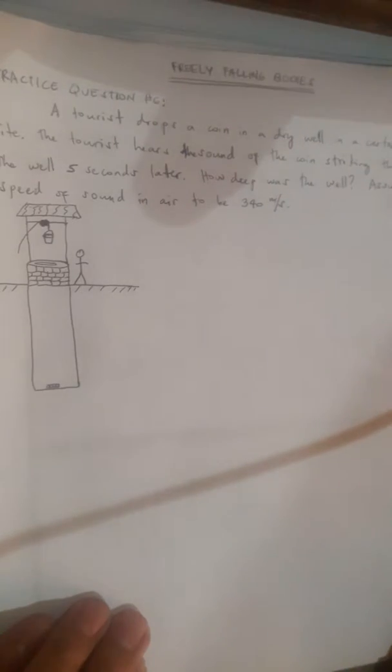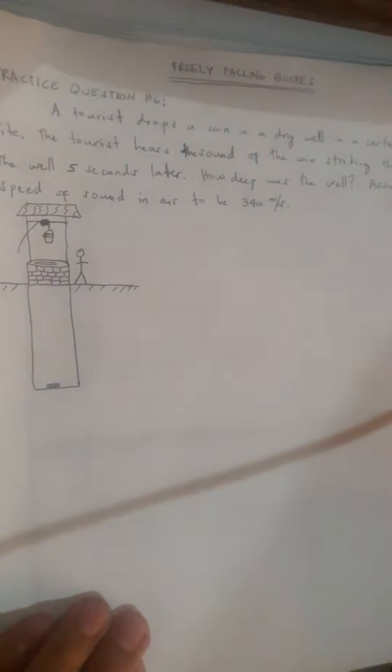Alright, let's proceed to practice question number 6. A tourist drops a coin in a dry well in a certain historical site. The tourist hears the sound of the coin striking the bottom of the well 5 seconds later. How deep was the well? Assume the speed of sound in air to be 340 meters per second.